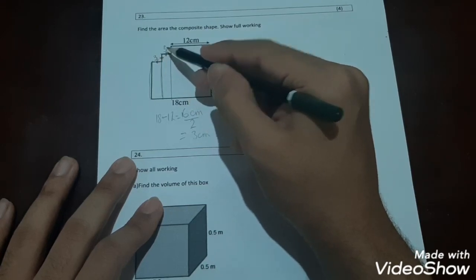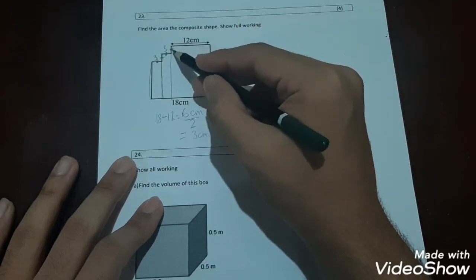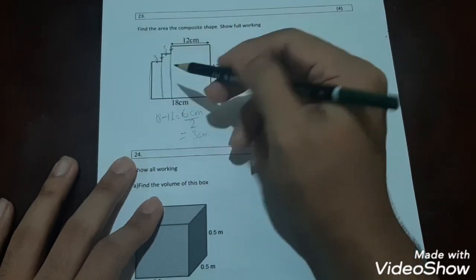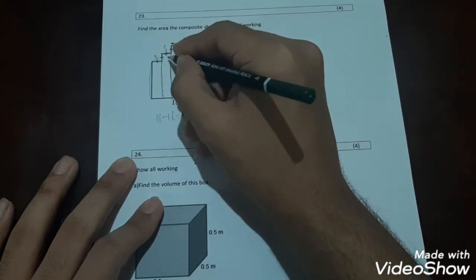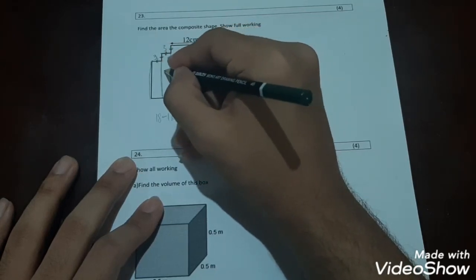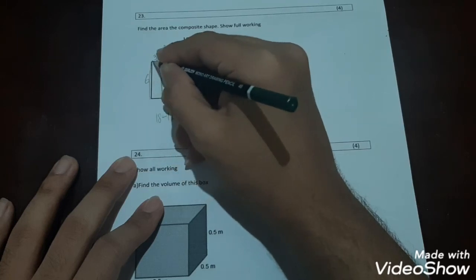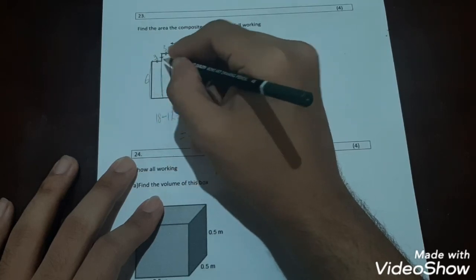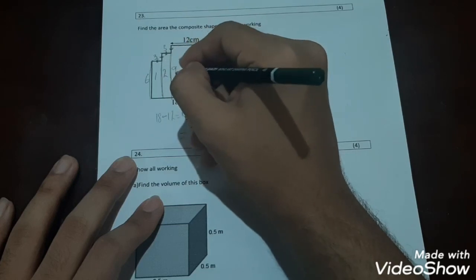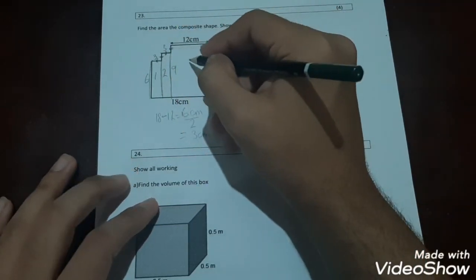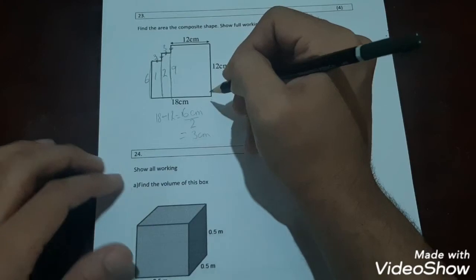So we will subtract 12 minus 3. We will get the length of this, which will be 9 centimeter. Then again subtract 3 from 9, which will be 6 centimeter. So this rectangle is 6 by 3. The second rectangle is of 9 by 3, and the third rectangle is of 12 by 12.